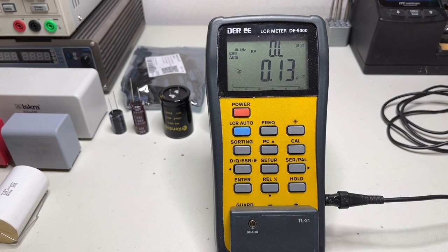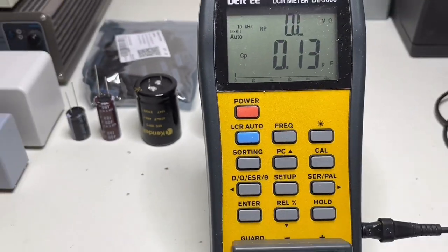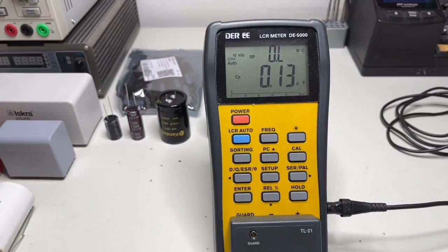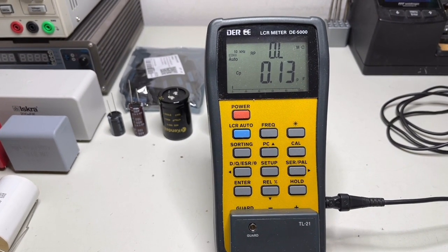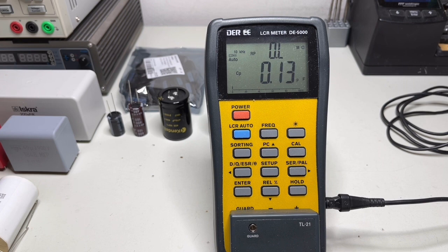To check the ESR of the caps, I'm using my trusty LCR meter, the DE-5000. This is how it looks. It's accurate enough for everything that I want to show you today. It has a resolution down to 1 milliohm in the resistance range, more than enough for everything that we need, and a frequency range between 100 hertz and 100 kilohertz in steps.